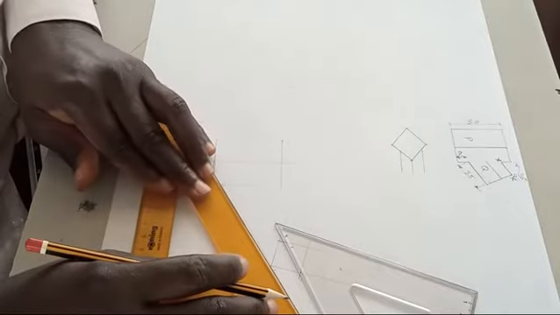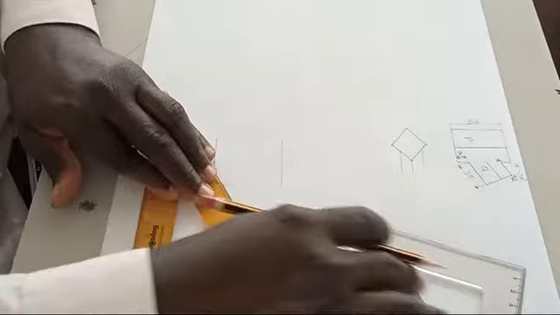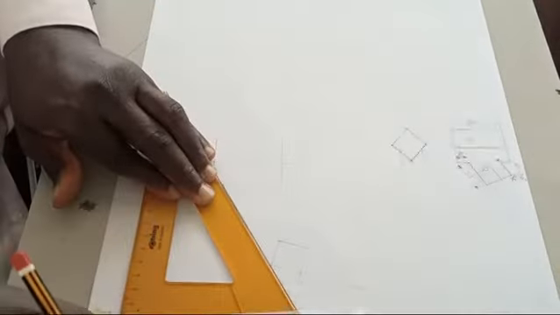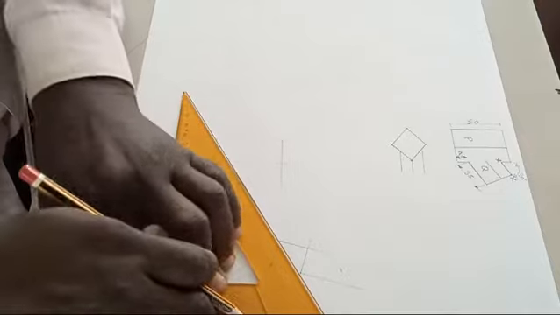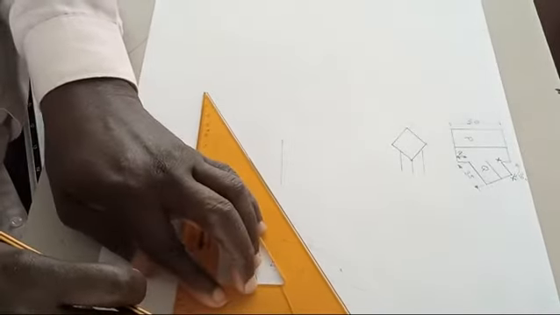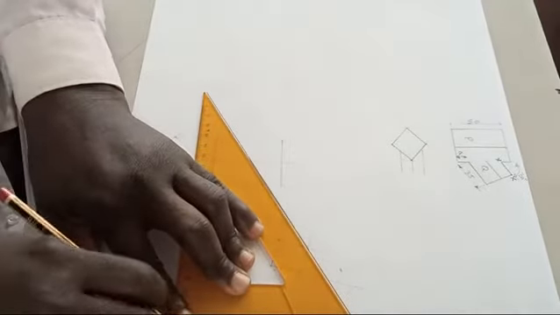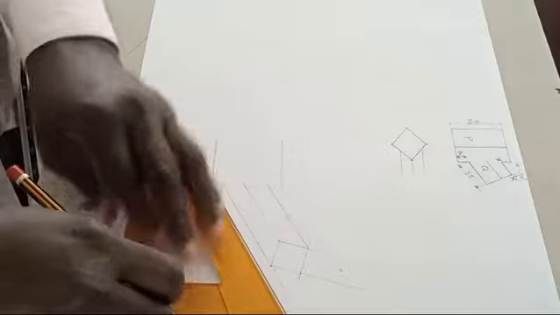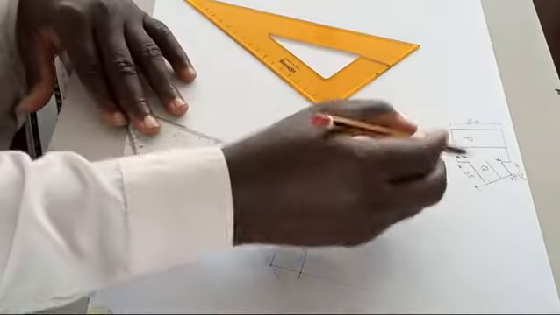So you can now transfer this line to this point and this point. So just place it at the back of this one, slide it here. You have this, slide it here. You have this. So now the distance from here to the edge of the pipe is 35.